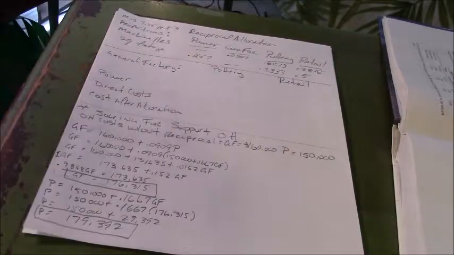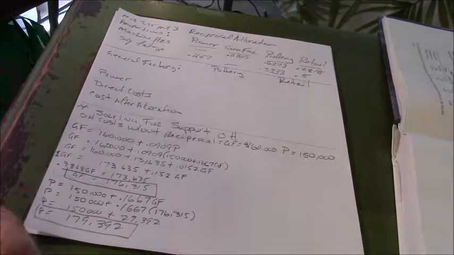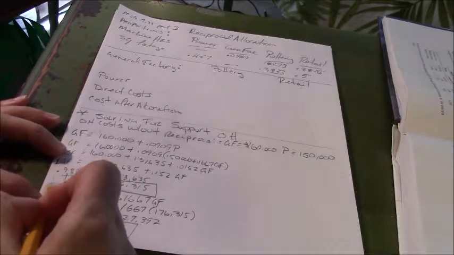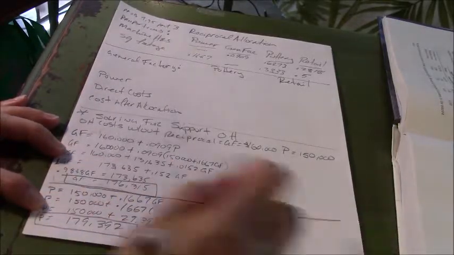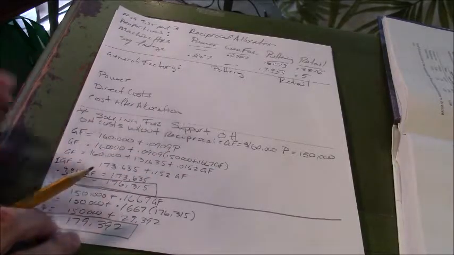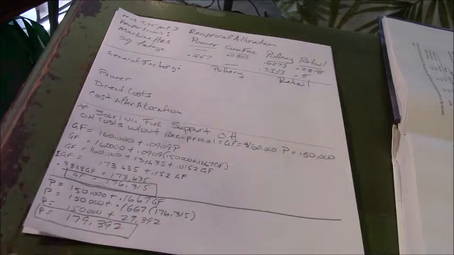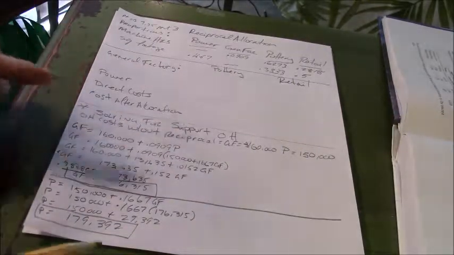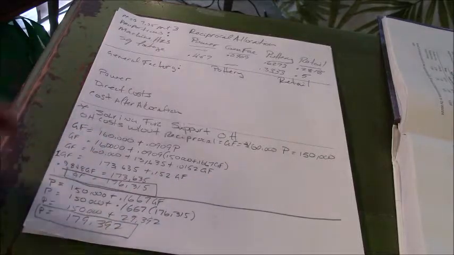All right, so we're going to do a little bit of algebra to figure out what the new allocations are. For General Factory, we're going to do that first, and we are going to figure out, after I allocate Power's overhead to General Factory, what is the new overhead?